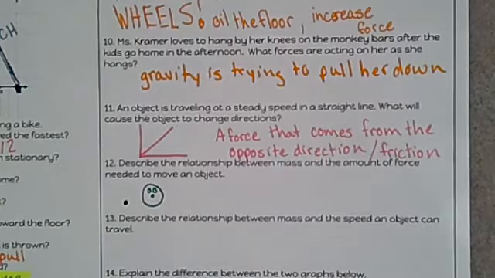Who's it going to be easier to stop? Kevin Hart or The Rock? The Rock. You can stop Kevin Hart pretty easy. Stopping The Rock is going to take a little bit more effort.